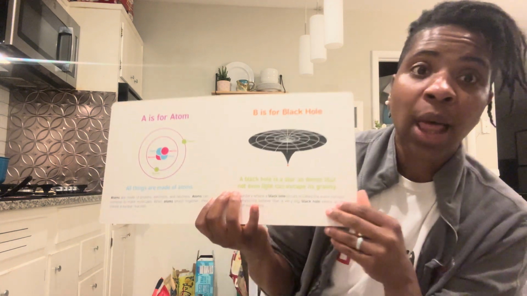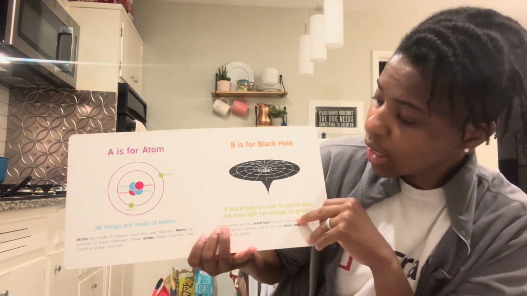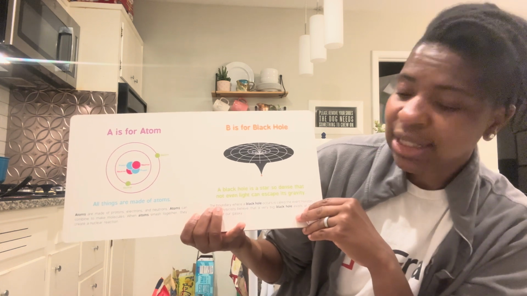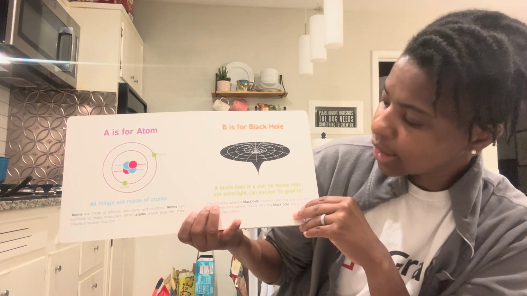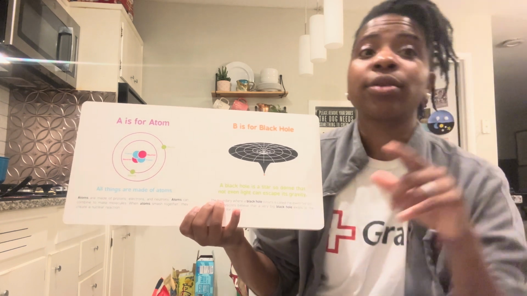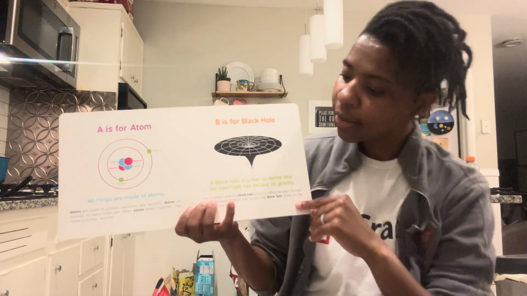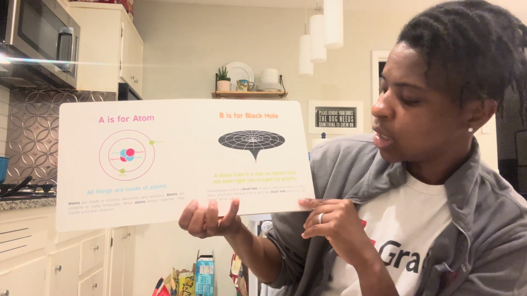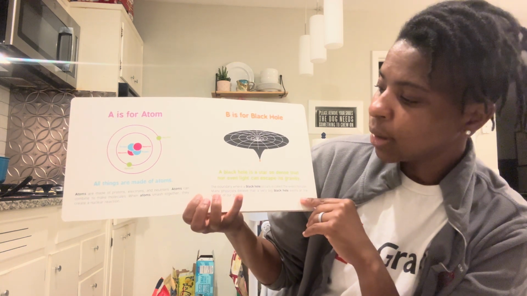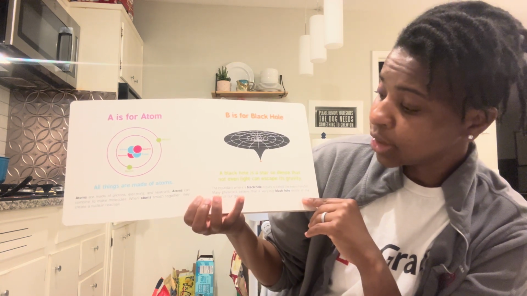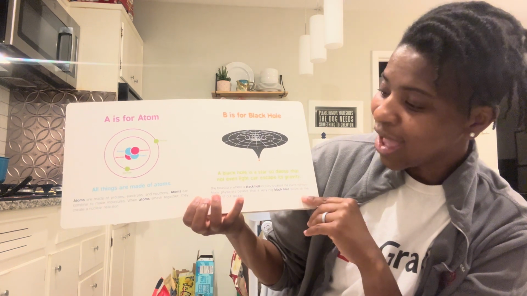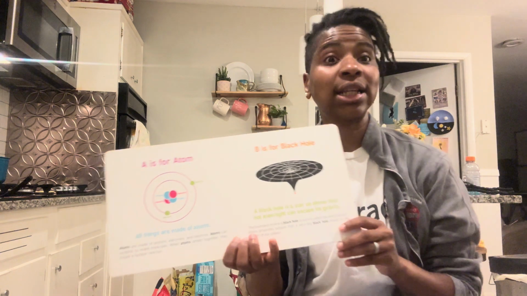B is for black hole. A black hole is a star so dense that not even light can escape its gravity. So think about the stars in the sky. The boundary where a black hole occurs is called the event horizon. Many physicists believe that a very big black hole exists at the center of our galaxy.